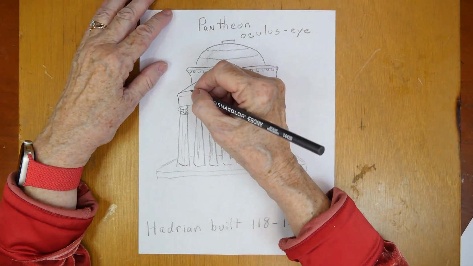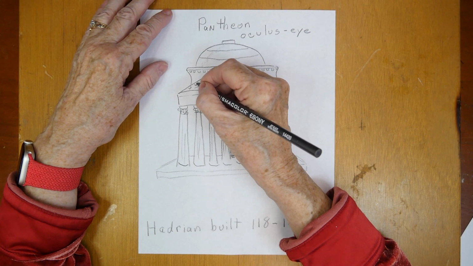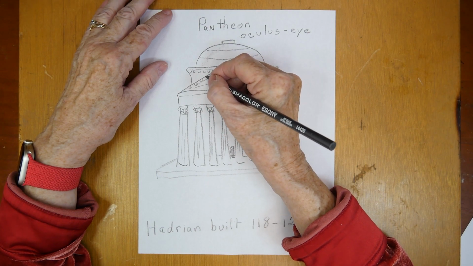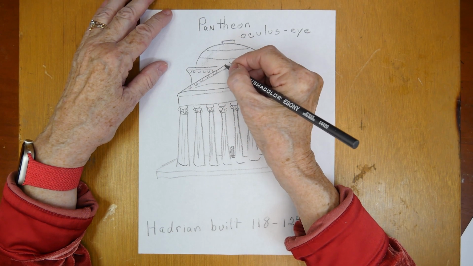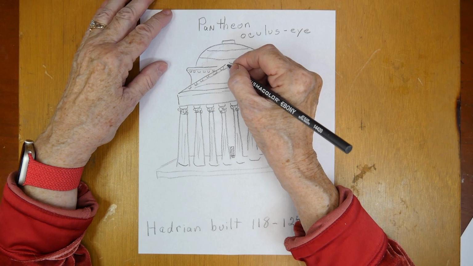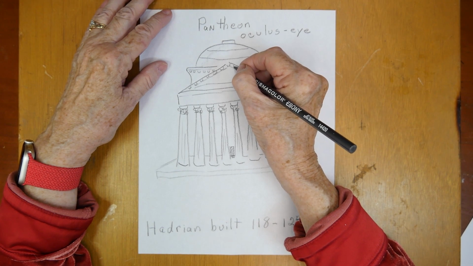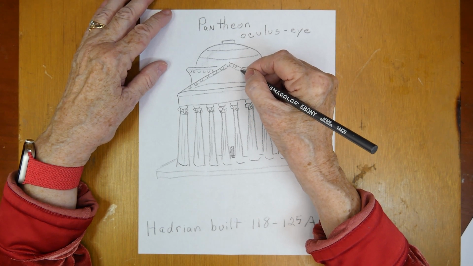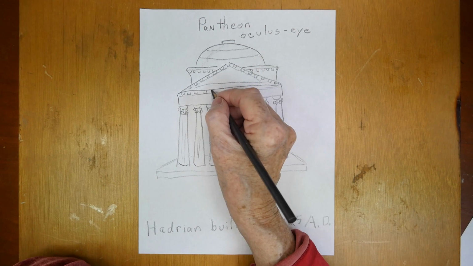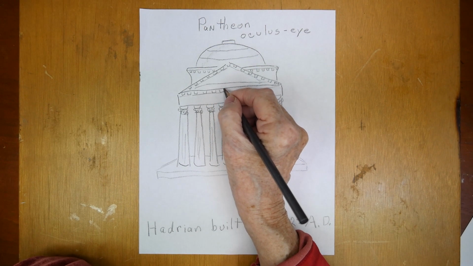Now, we have dentals all along here. And again, they serve no purpose except to look cool. You know how these Romans are with their... Okay, so we have dentals along here.